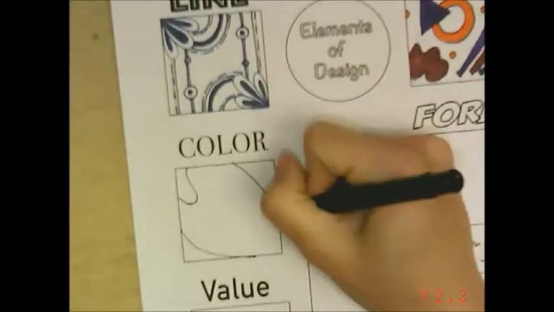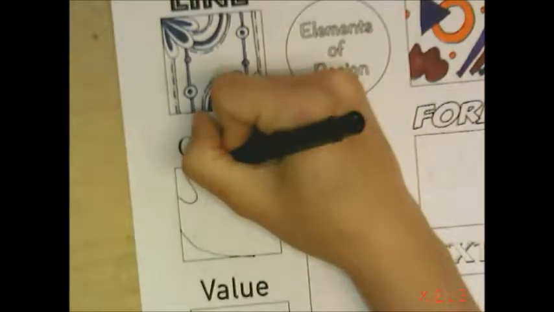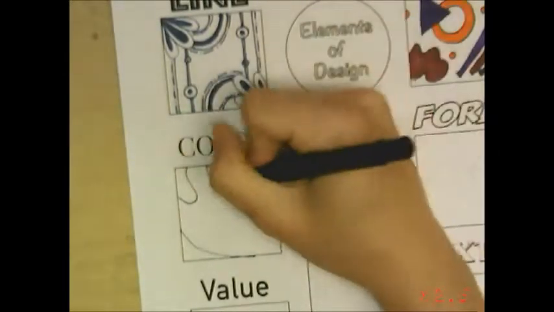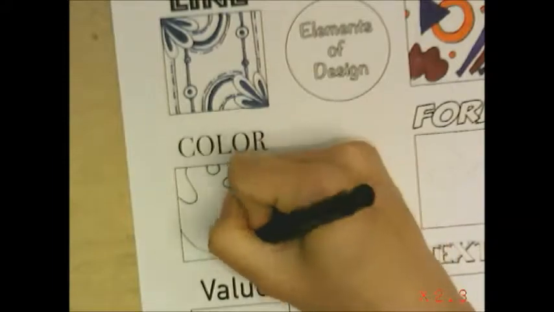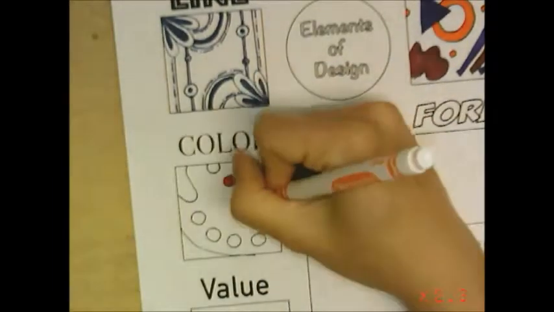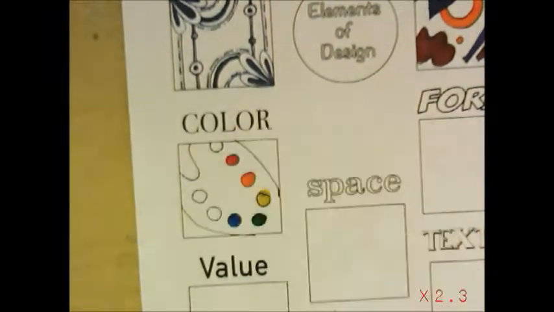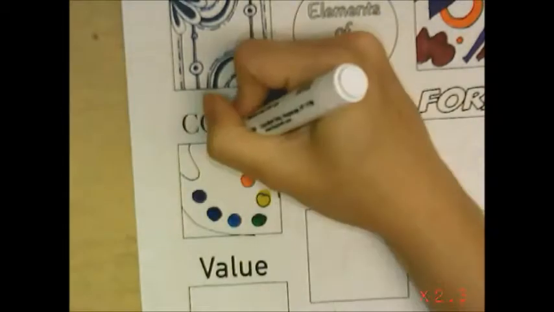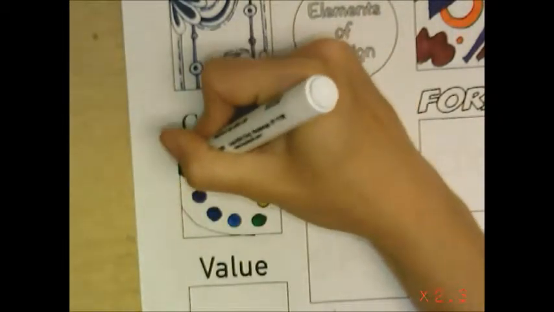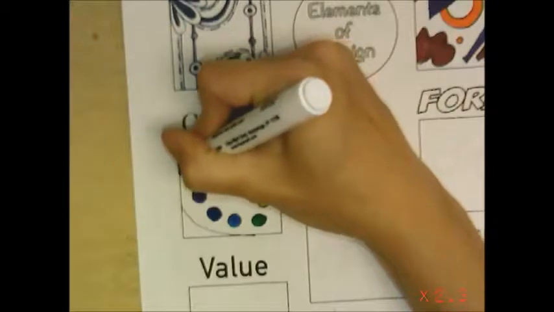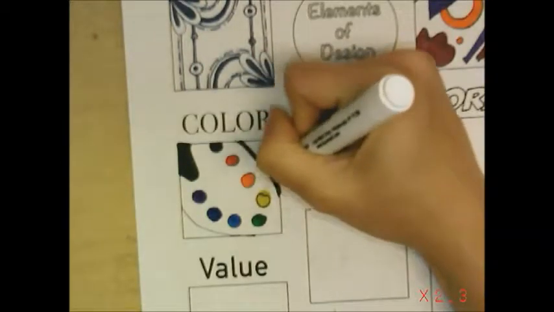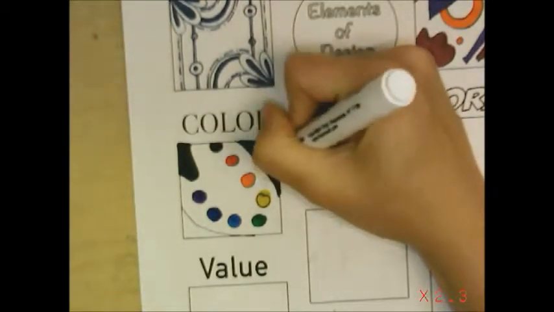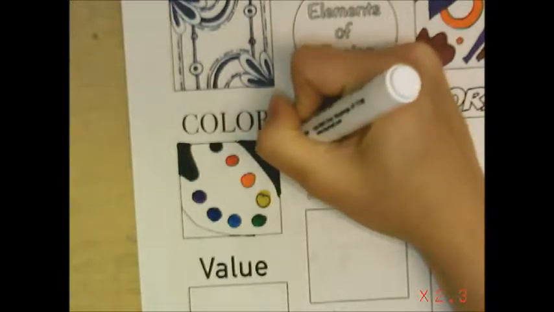I'm going to make it go off my edges because that always looks more interesting. What I'm doing here is coloring in my negative space. That's the empty space around my object, so it stands out. It's giving it emphasis.